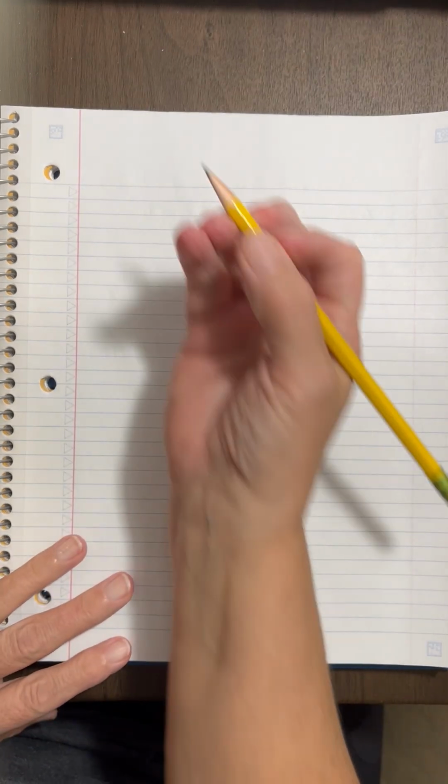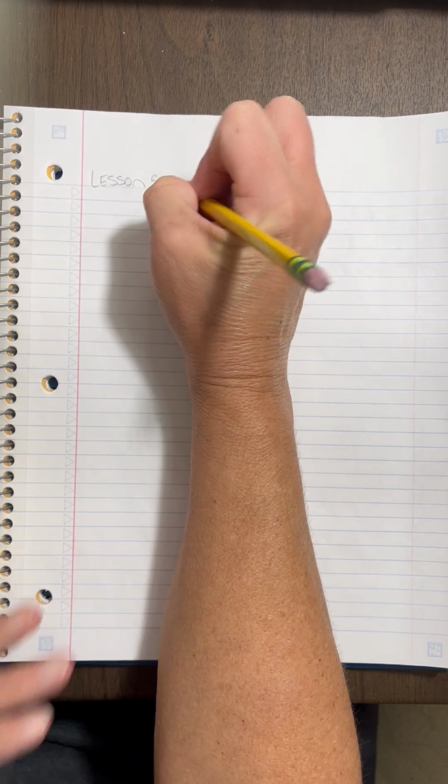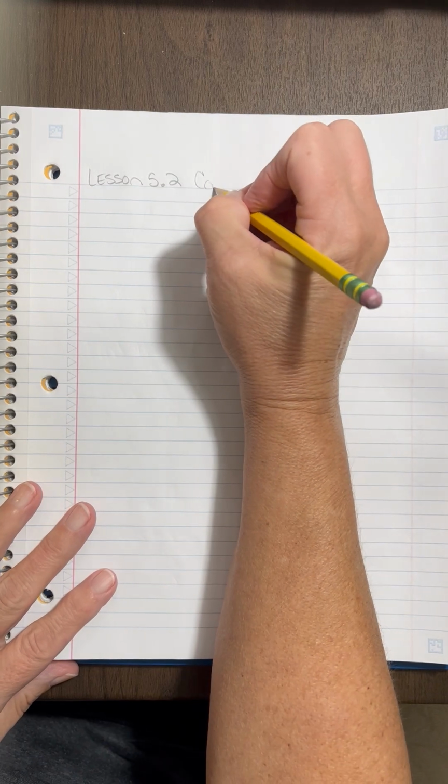All right, lesson 5.2, congruent polygons.